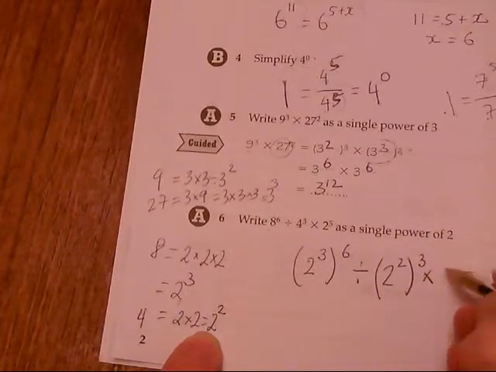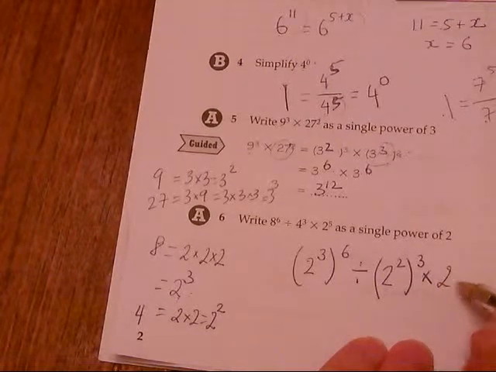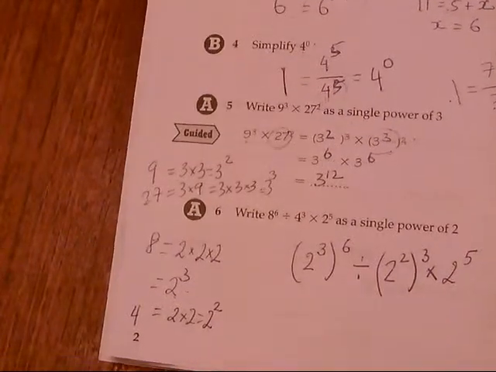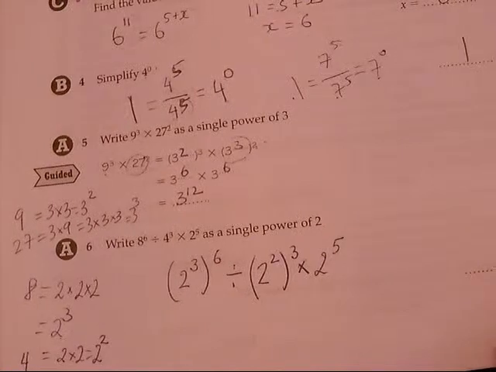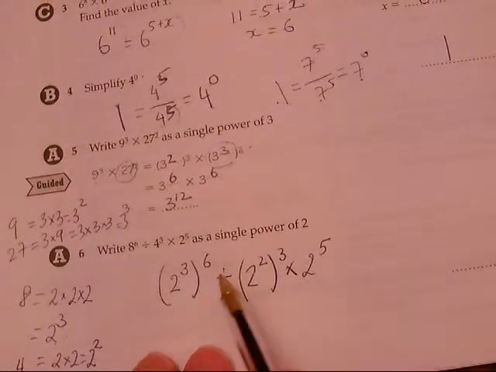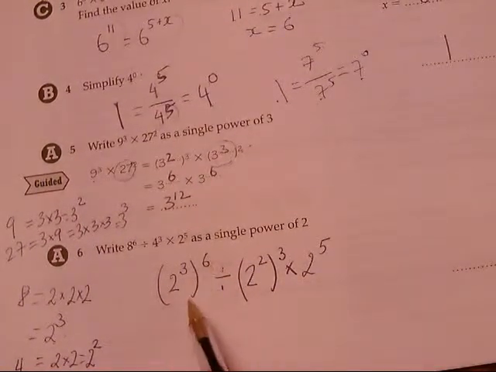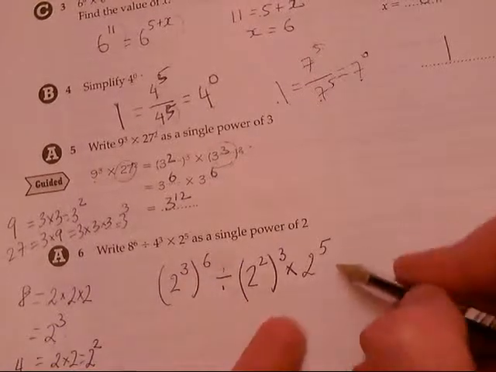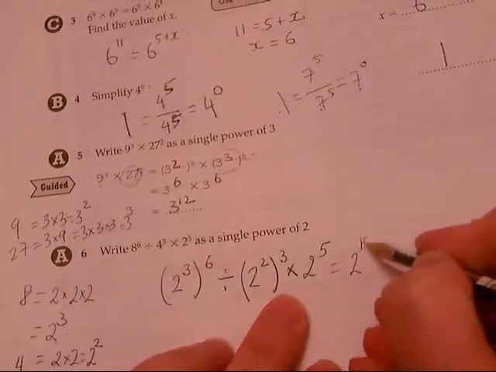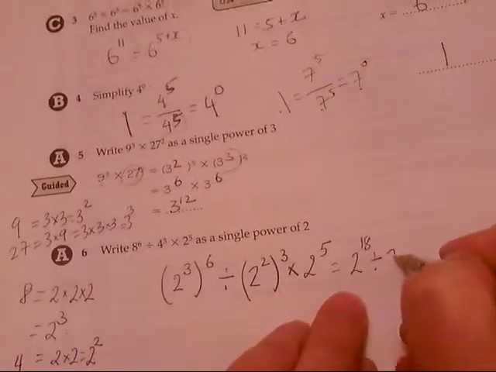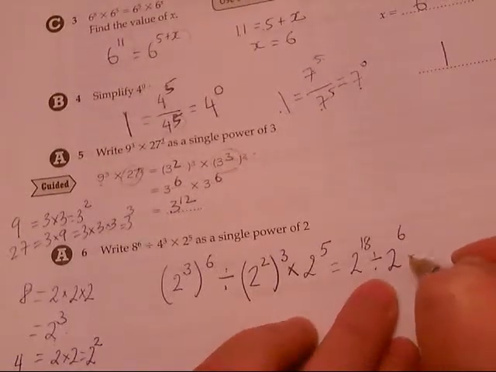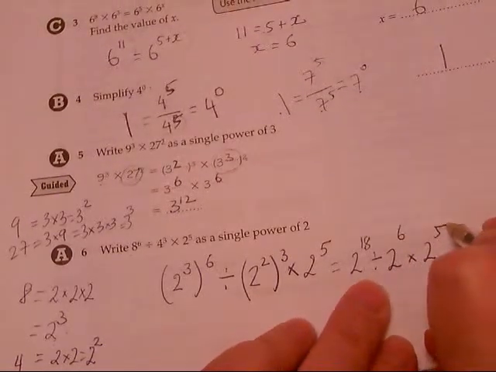And then we have to multiply it by 2 to the power of 5. So what do we do now? We clear up all these indices, right? 3 times 6 is 18. 2 to the power of 18, divide by 2 to the power of 6, multiply by 2 to the power of 5.